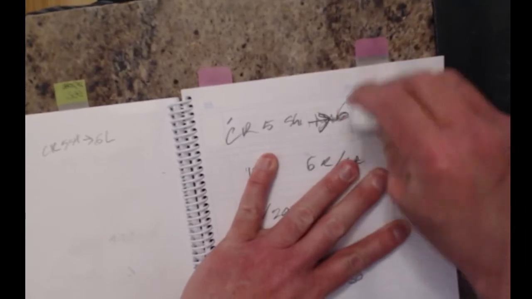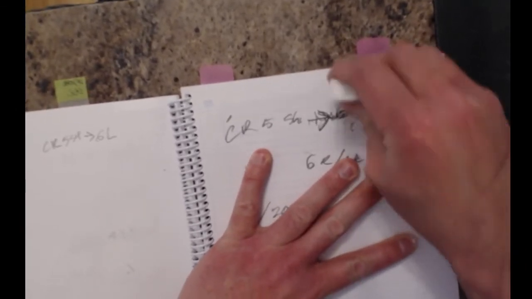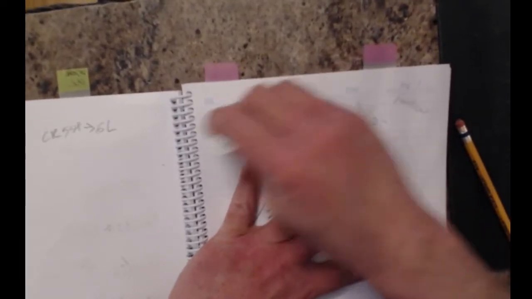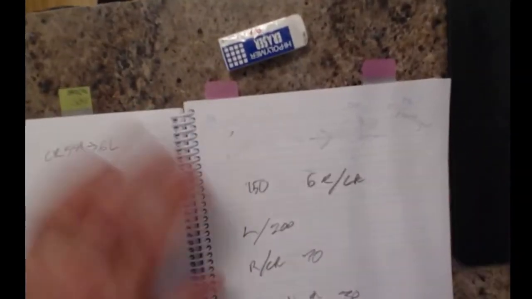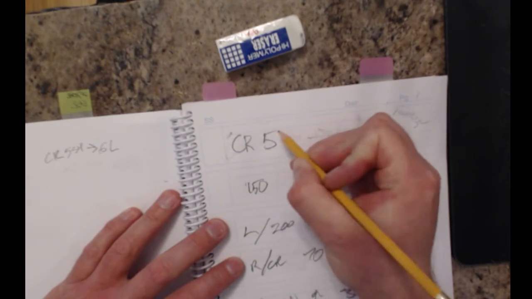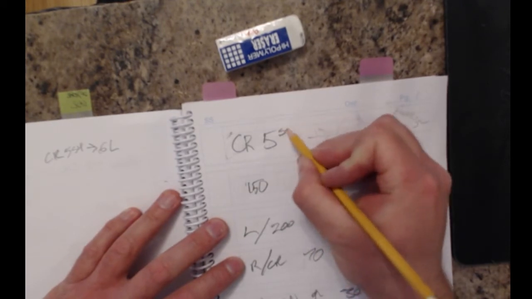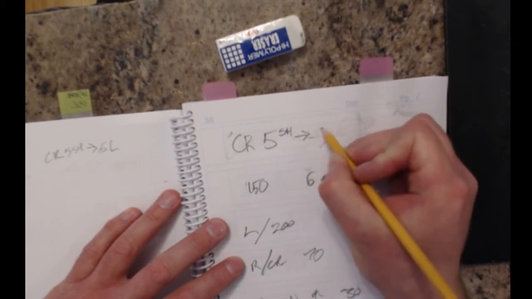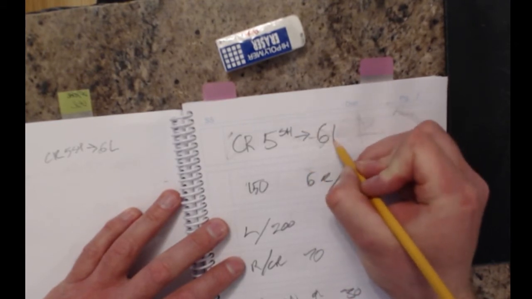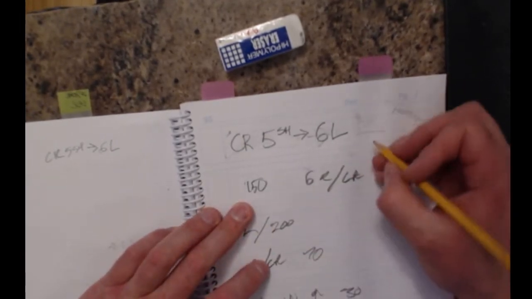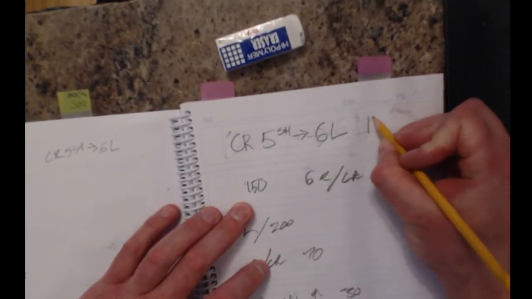This stuff I'm going to scrub hard because I want that line nice and clean. All right, and then we go crest 5 short into 6 left. And we're taking that 150 because we want to end on that distance. 150.